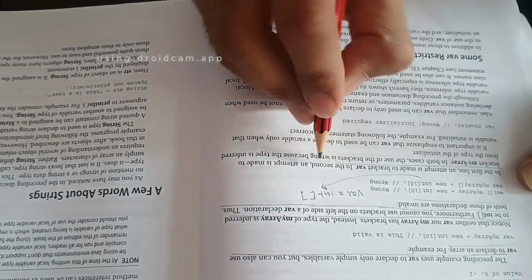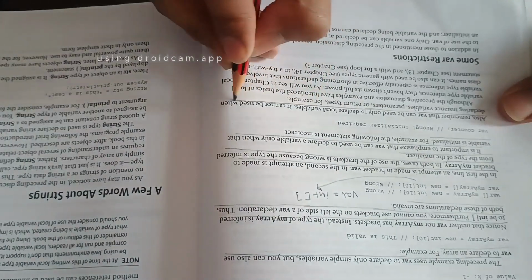It is important to emphasize that var can be used to declare a variable only when that variable is initialized. For example, the following statement is okay. So initialization is required. Also remember that var can be used only to declare local variables. It cannot be used when declaring instance variables, parameters, or return types. Okay, so only local type inference.